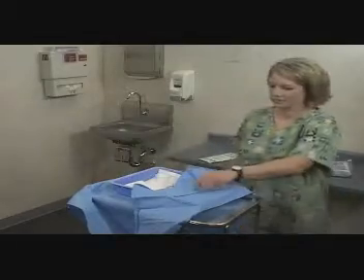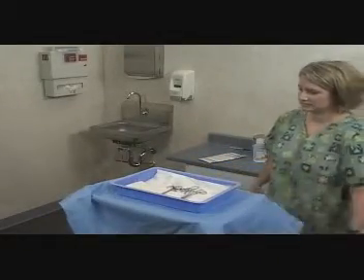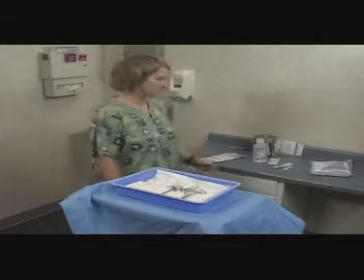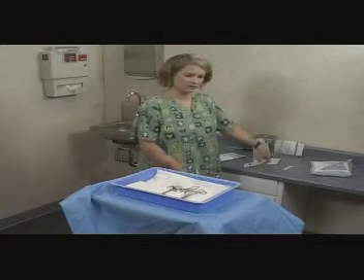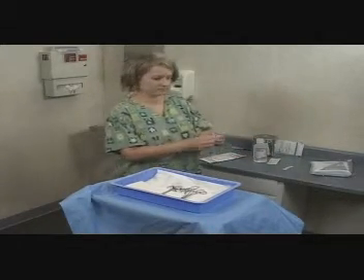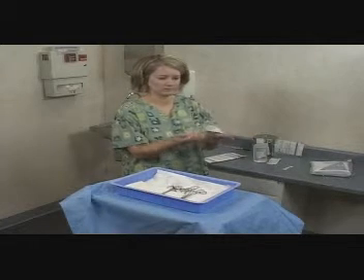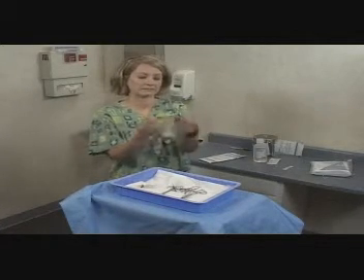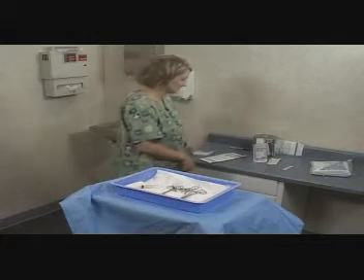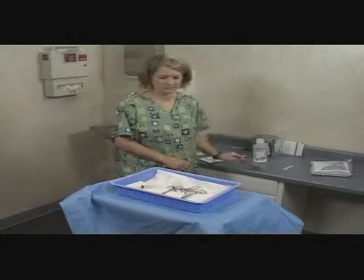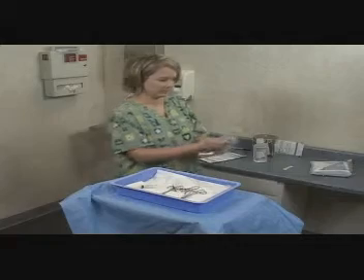She is careful to touch only the outside surface of the drape. If she adds additional items to the field, she must be careful not to reach across the field. She opens the additional items and carefully drops them onto the field. She must not allow the packaging to touch the sterile field. She opens packages away from the field to avoid contamination.